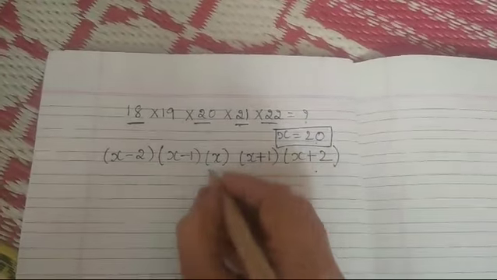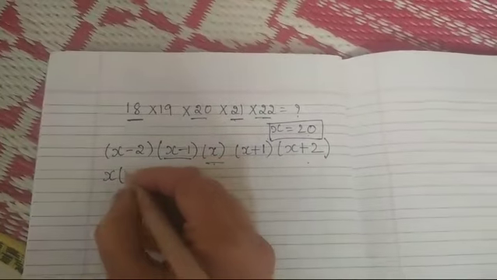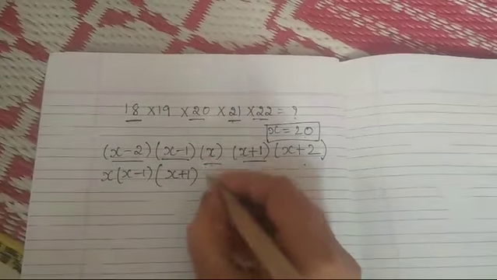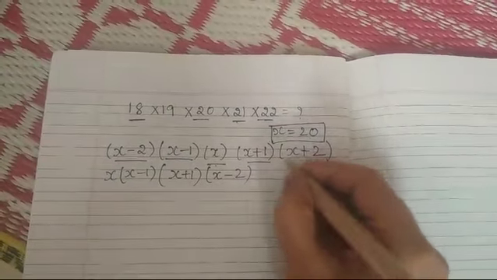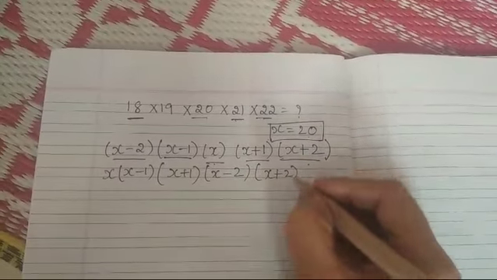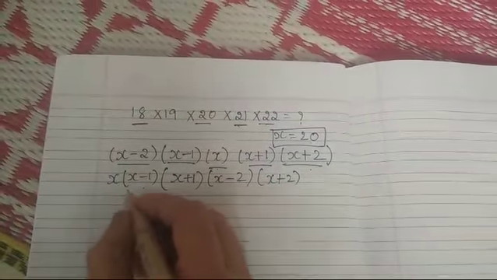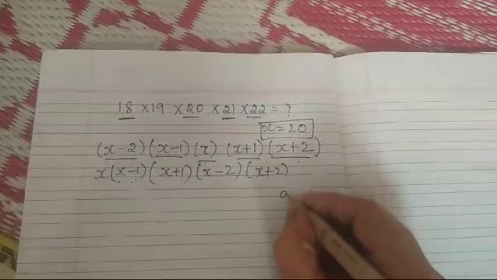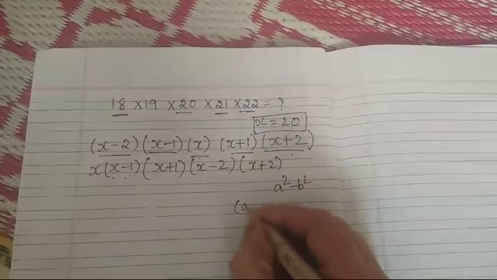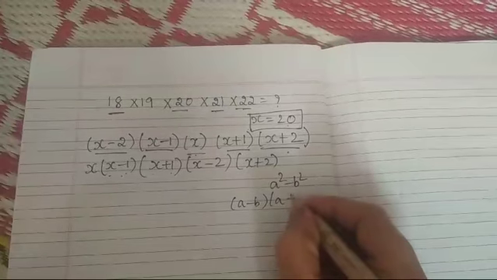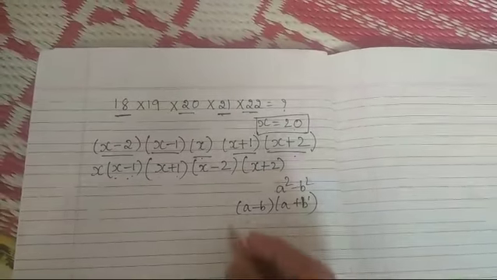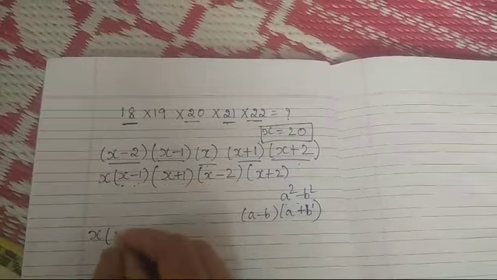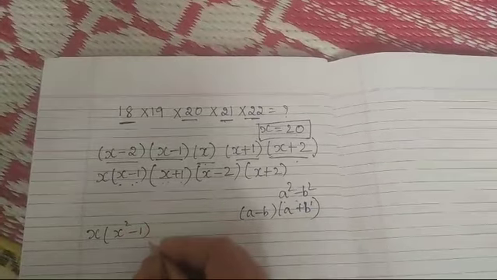Then I will write this x first, then this x minus 1, and this x plus 1. Next is x minus 2 and this x plus 2. Okay, so then I can see here we have one formula, x minus 1, x plus 1. This is nothing but the a square minus b square formula, that is a minus b into a plus b. So I can write it as x into this one, x square minus 1.